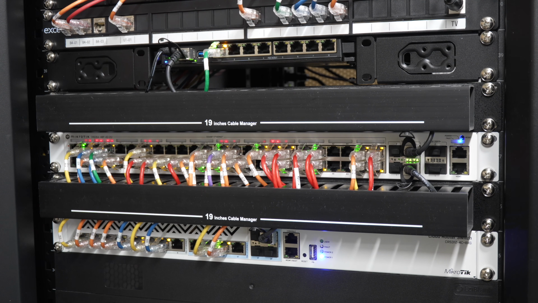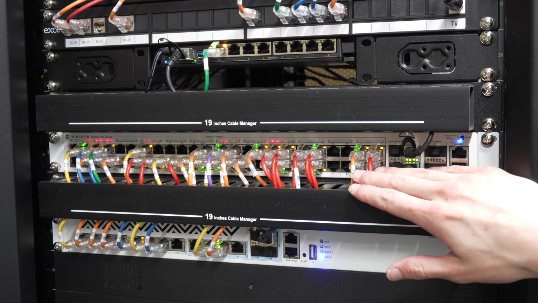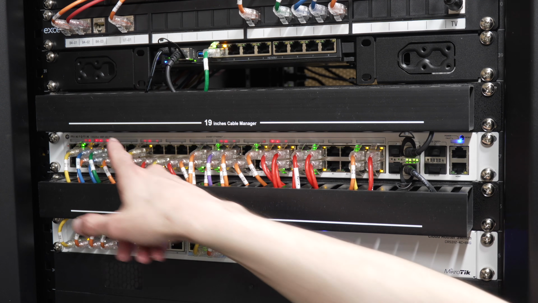So there we have it. That's the switches now installed and working, and they work absolutely fine. As you can see, most of the devices are connected to the gigabit PoE switch, and some of the ports have the PoE LEDs lit.